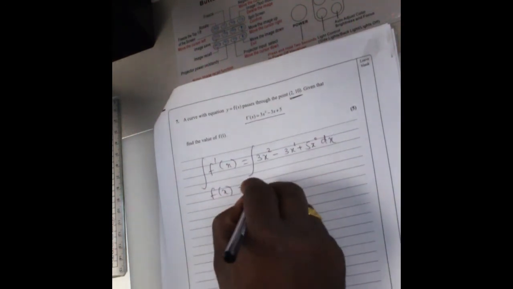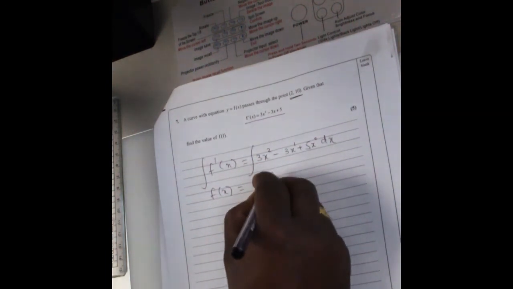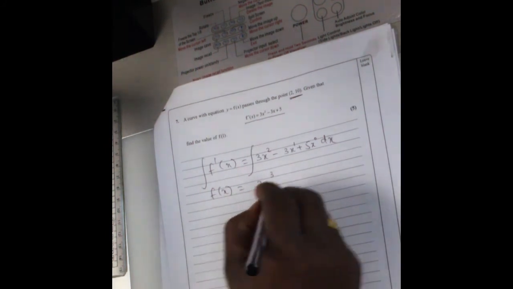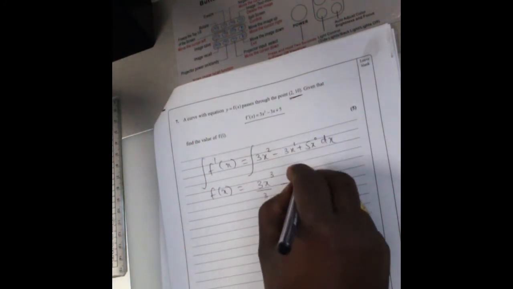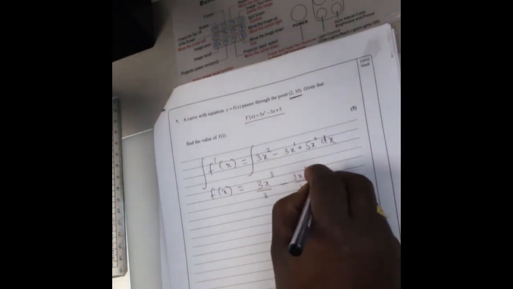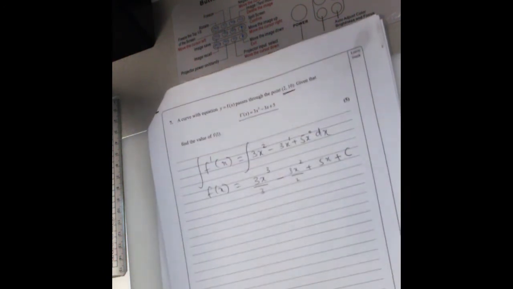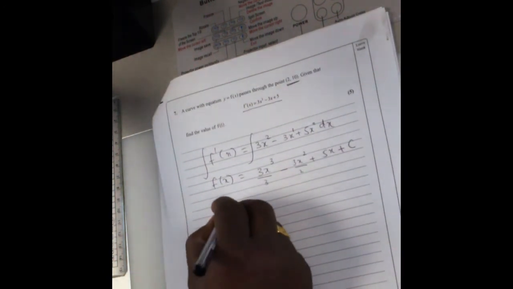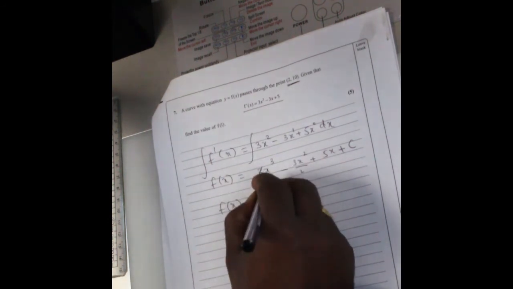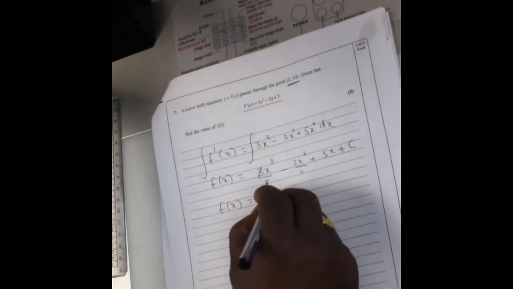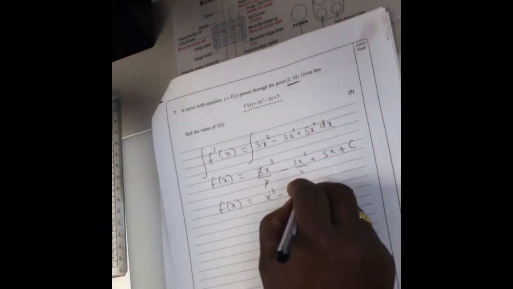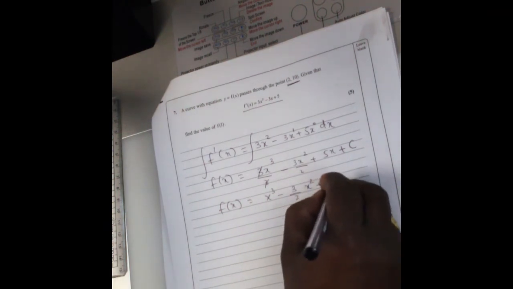When integrating, I add 1 to the power, and whatever the new power is, I divide by it, so that comes to 2 over 2, and then plus 5x. I have to make sure to put the plus c. Before I substitute my value, I have to simplify. Then f(x) is equal to, I cancel the 3 and 3, and then x cubed minus 3 over 2 x squared plus 5x plus c.